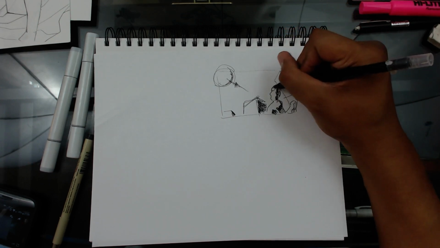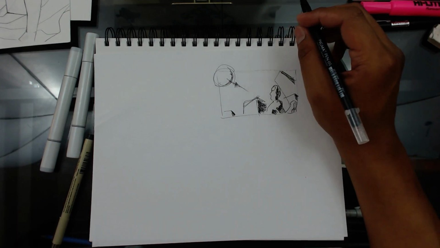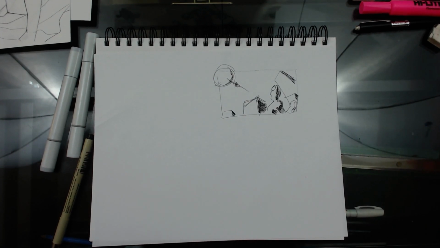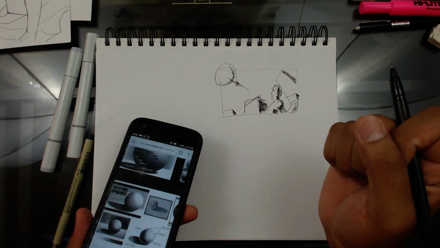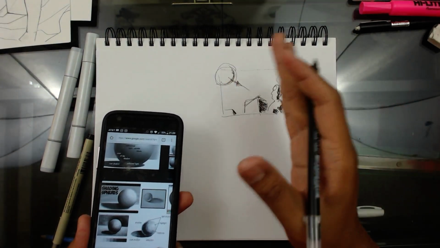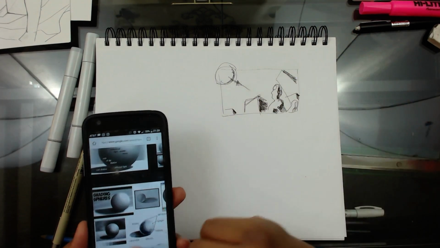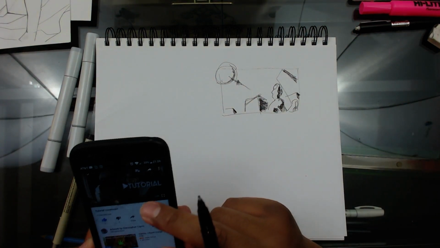Now, if you're unsure how to shade, the best thing to do is to find this sphere right here. That's incorrect, we don't want that one. The best thing to do is to find one of these spheres that show you all the different parts of proper shading, and then you apply that to everything in the drawing. I'm bad at this.